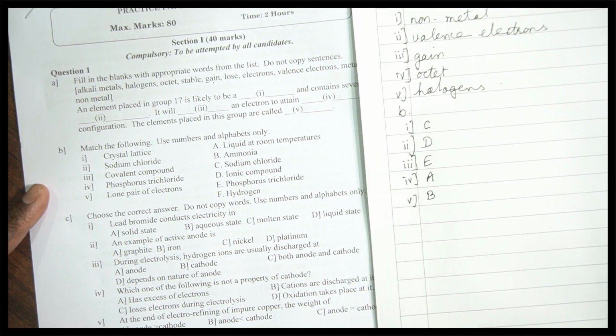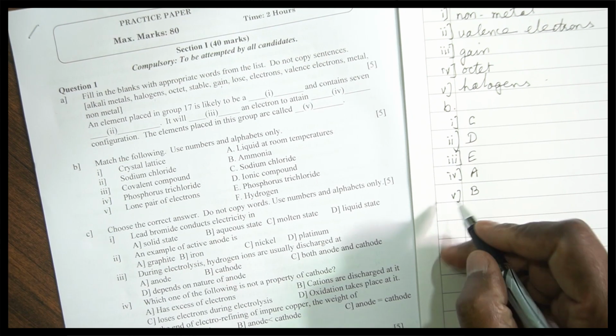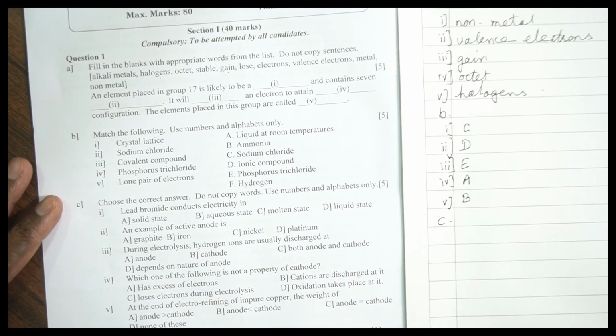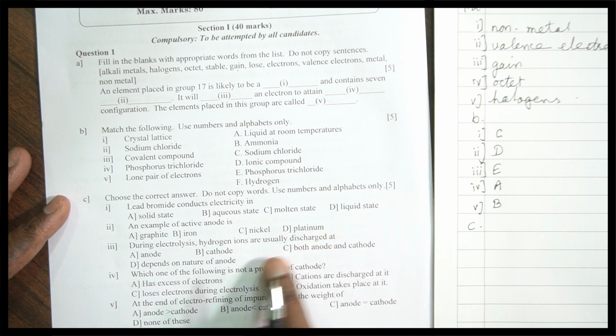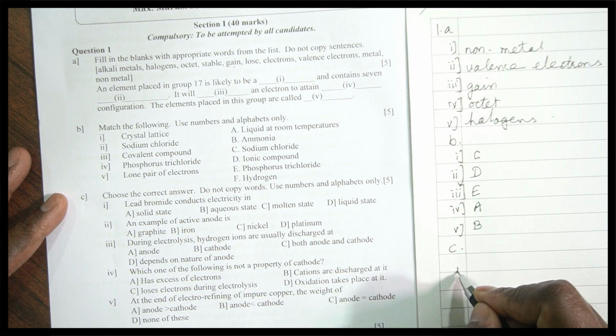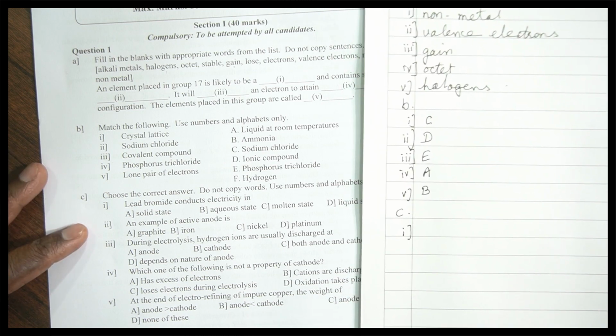Okay, now we have the next part, part C. So let us take C. Here it says choose the correct answer. Do not copy words, use numbers and alphabets. So that is very easy. So you can write part 1. In part 1, what is the answer?